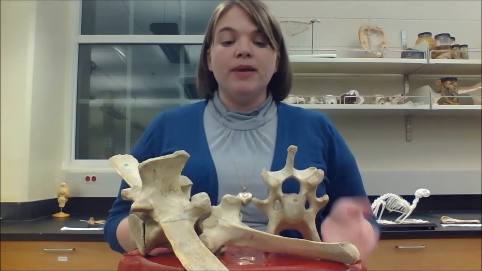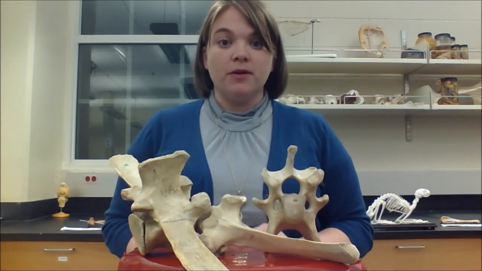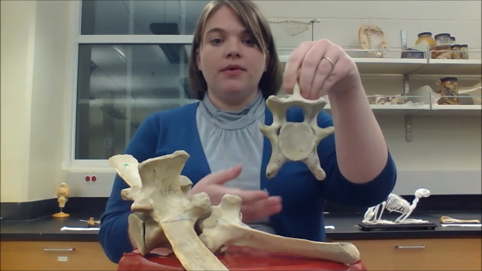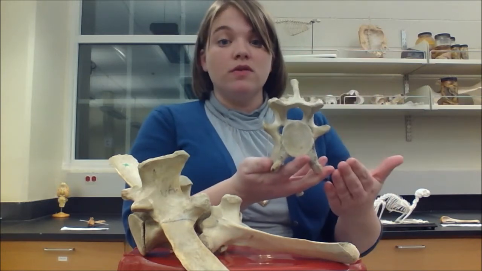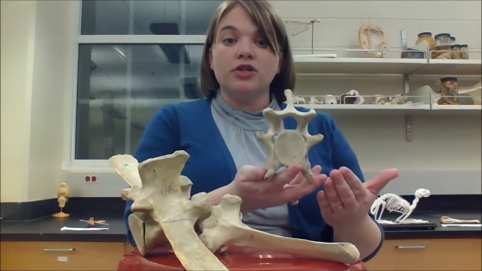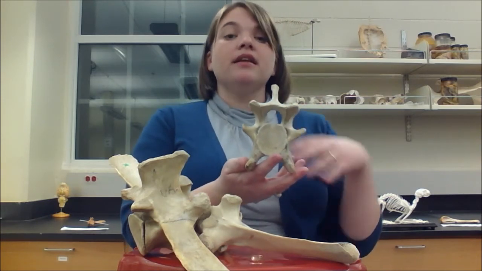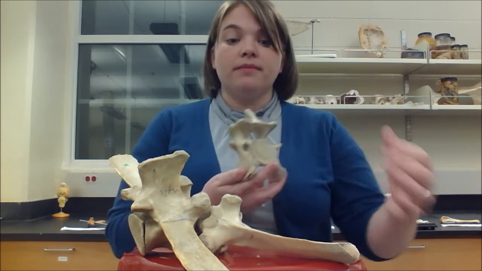So what I have in front of me are three different types of vertebrae representing the three of the regions that we need to know. The first you should recognize here. I'm going to turn it around. I'm going to let you identify the major structures and the orientation of this bone. So let's take a second, focus in on it, and then come back.